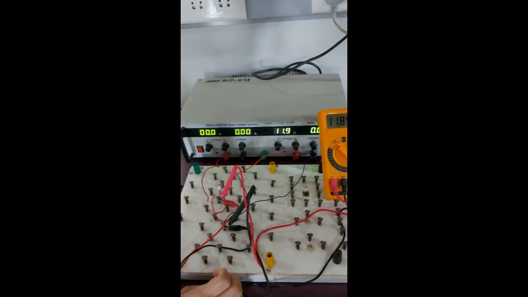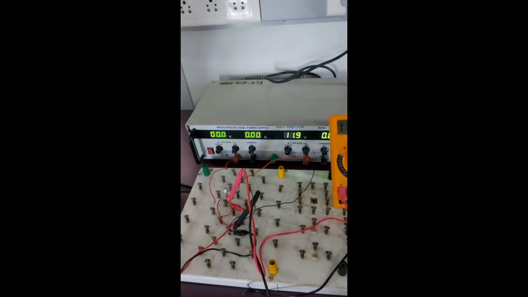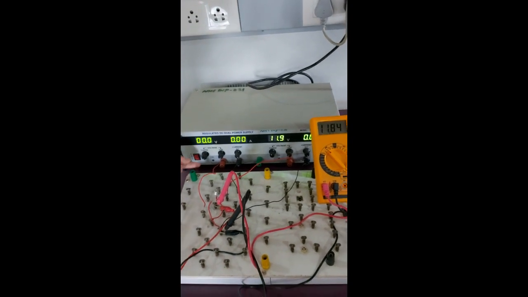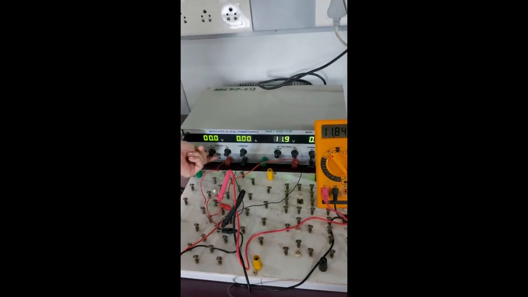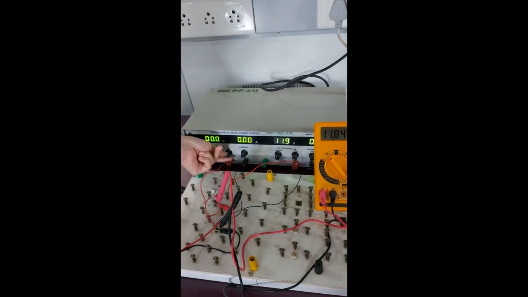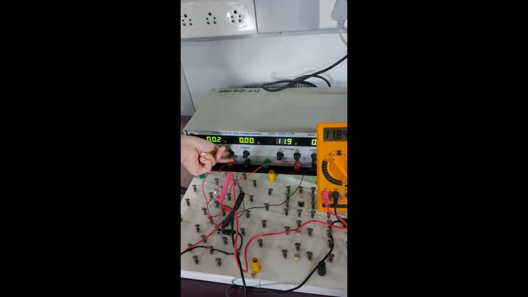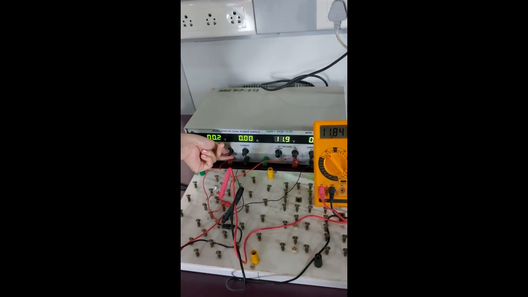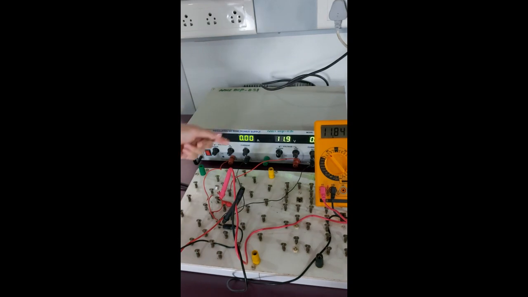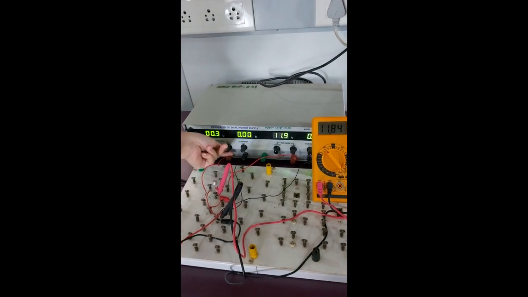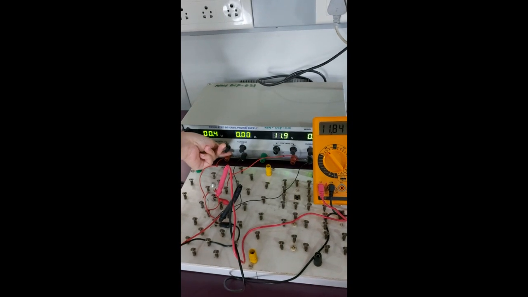So now what we are going to see is, when we vary the input voltage in steps, how the value of VCE is going to change. So this is at 0.0 now, so I'll slowly increase the input voltage which is applied to the base emitter junction. You can see it is at 0.2, and the voltage across the collector emitter terminals is 11.84. It's not changing. I have still increased the input.